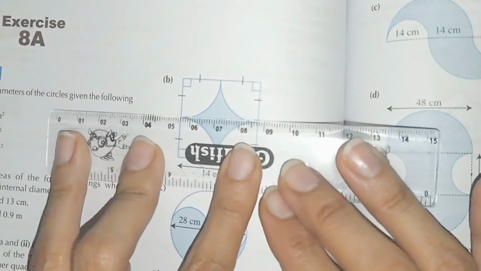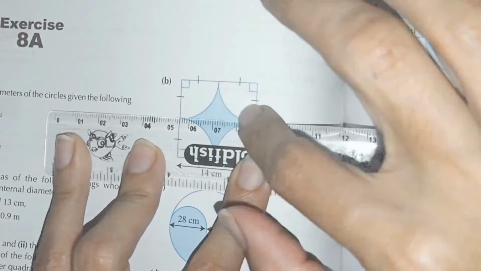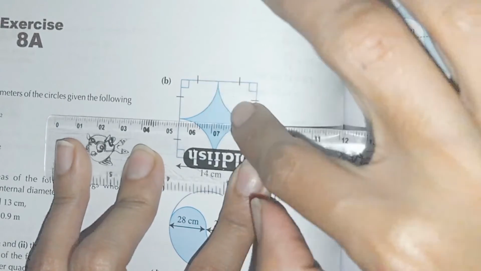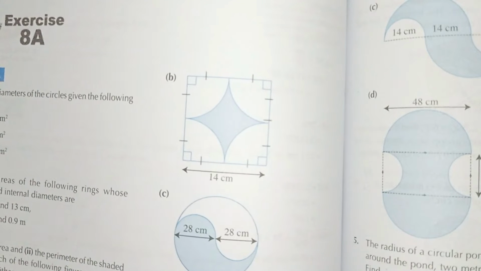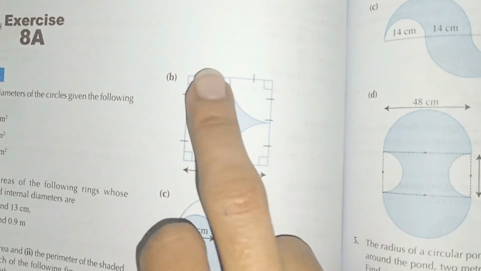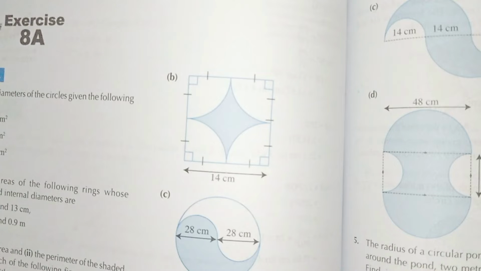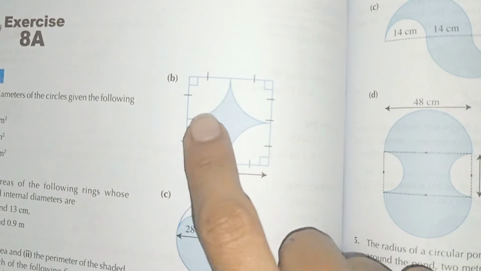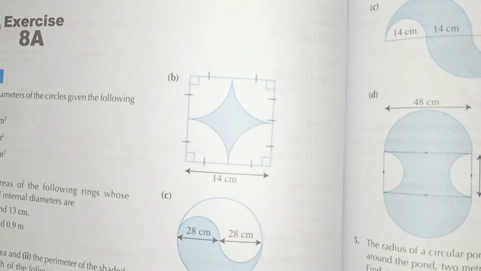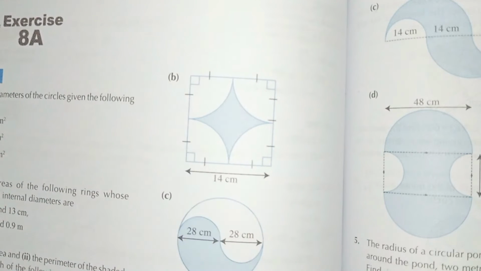Now students, observe it, that is a circle. You can observe that this is a fourth part of a circle. This one is a fourth quadrant of a circle. Now we have to find the area of these four quadrants, then we subtract it from the area of the square, and we get the area of the shaded region. In the perimeter, we have to find the length of these arcs. Let's start, students.